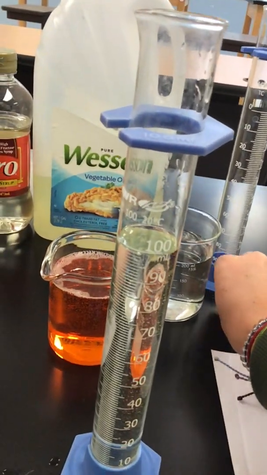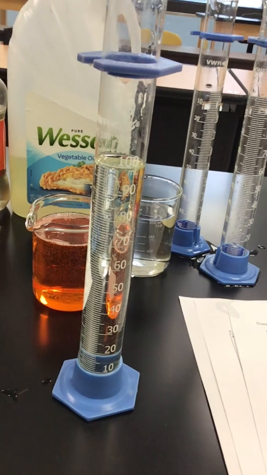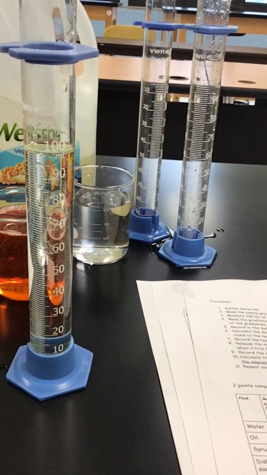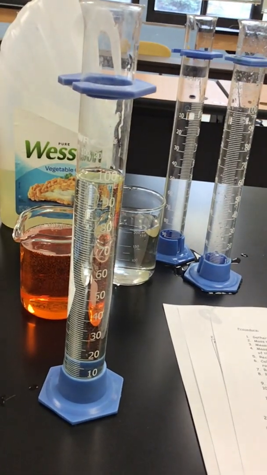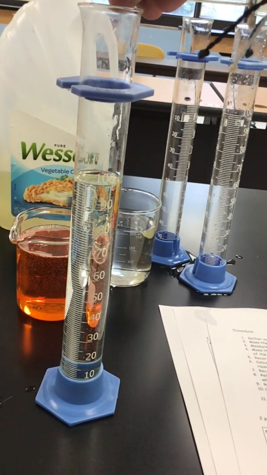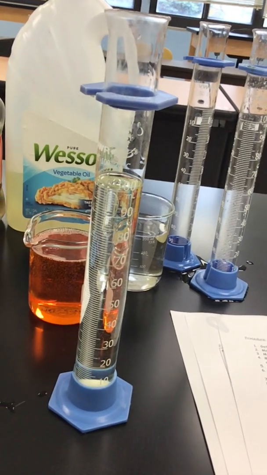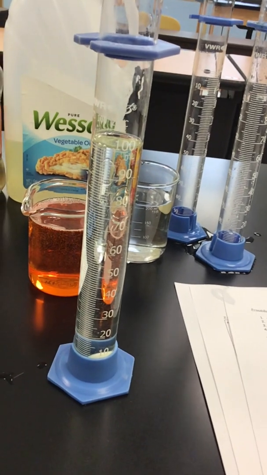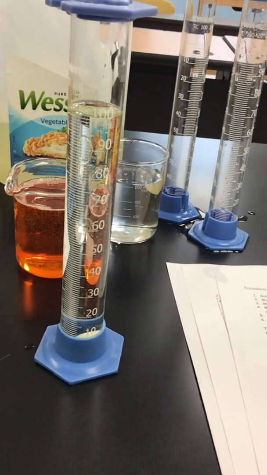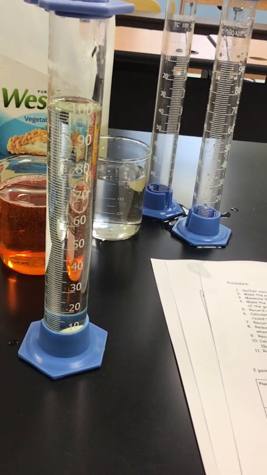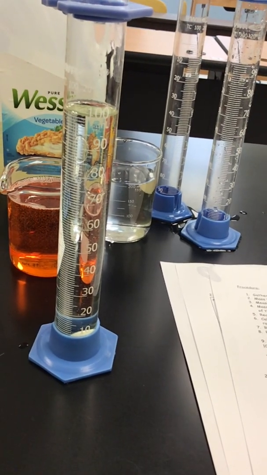All right, so now we're going to do our rate of flow. I'm going to take my marble once again. I'm going to start the timer when I release and then stop it when it hits the bottom of the cylinder. So that was 3.32 seconds.